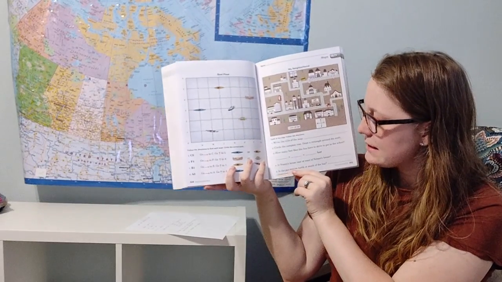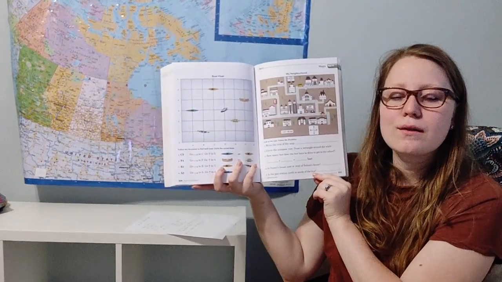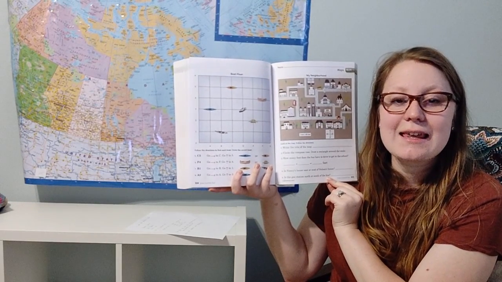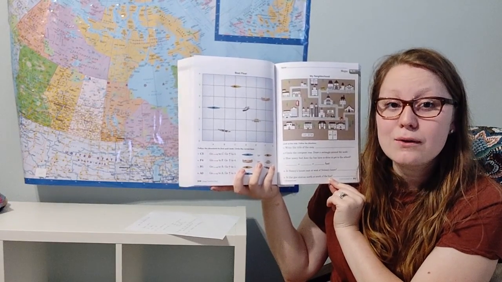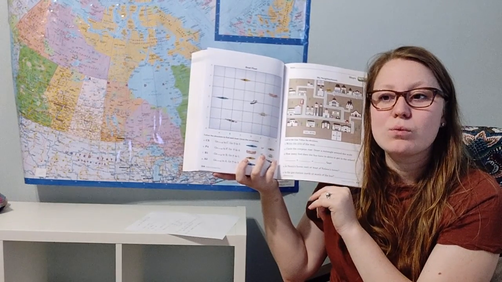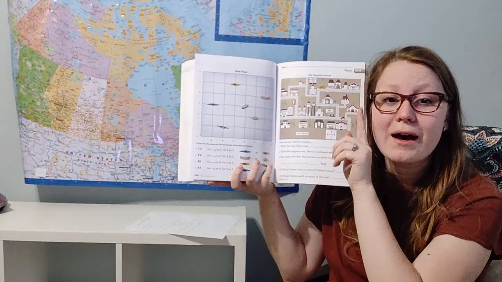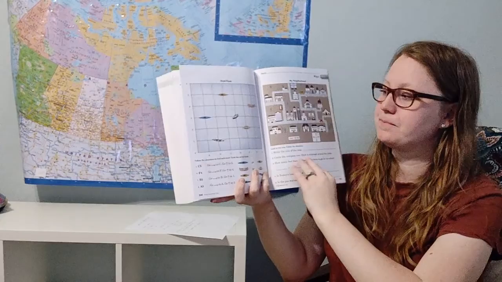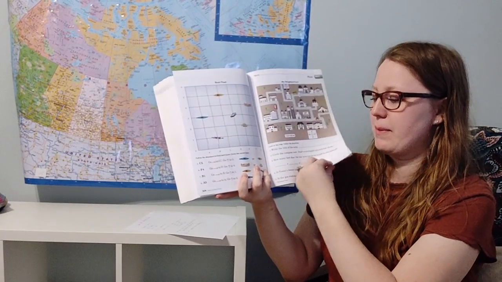The next one is the gas station north or south of the bus? So find that bus again. Decide, is the gas station north or south of the bus? If the gas station was north, it would be above the bus. If it was south, it would be below the bus. And then I would like you to turn the page.